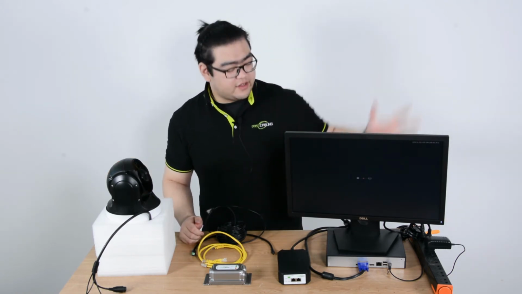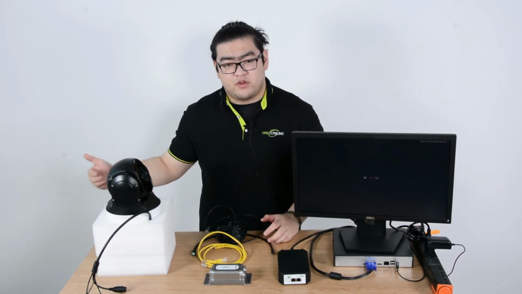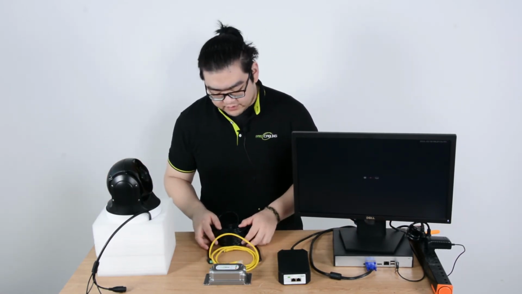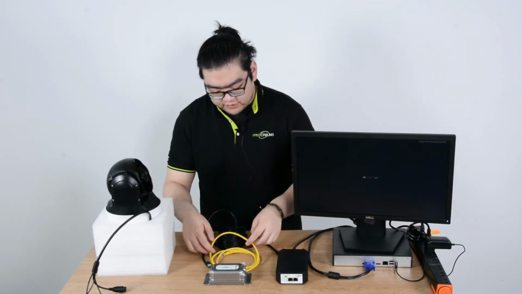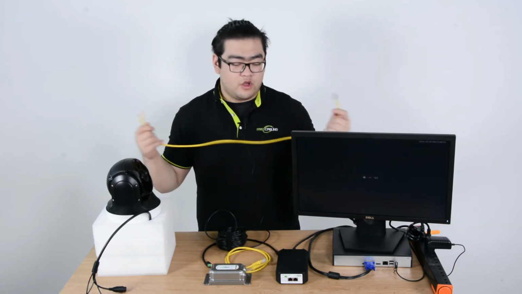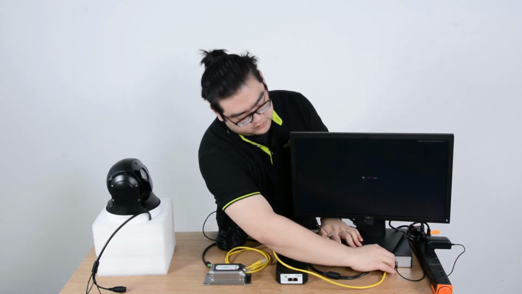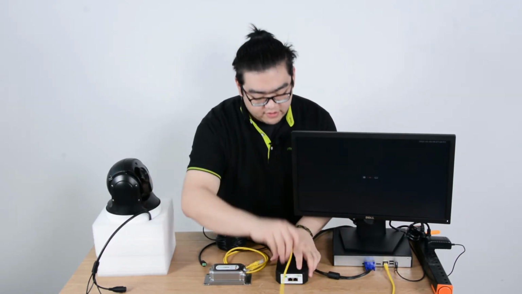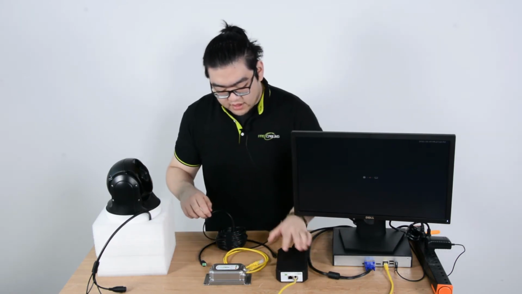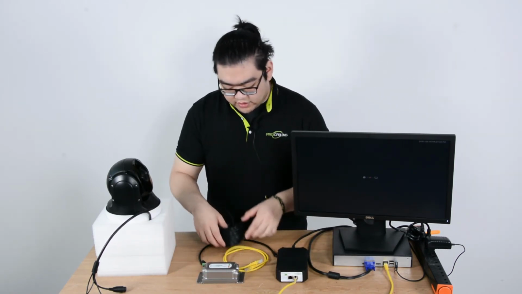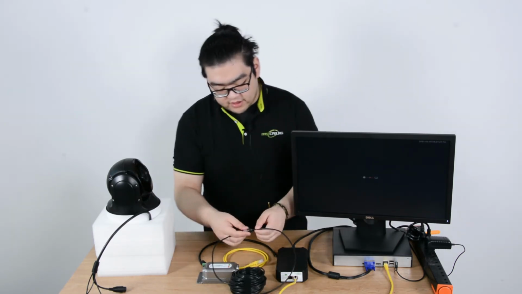So we have a monitor and an NVR set up right here to let you see that the non-PoE PTZ camera can work properly. First of all, we have powered up our PoE injector, and we're going to connect our PoE injector with our NVR. In this case, we will receive our camera's live video feed on our monitor. And then once this is connected, we're going to use a long Ethernet cable to indicate the distance can be very long or far away.